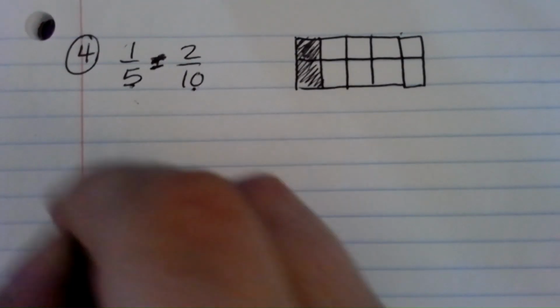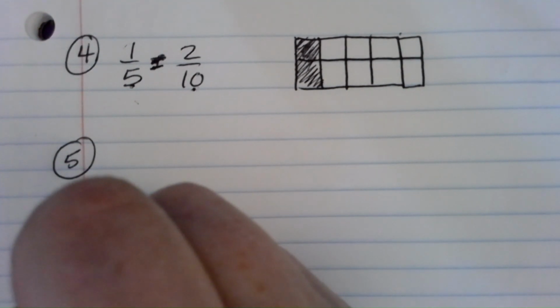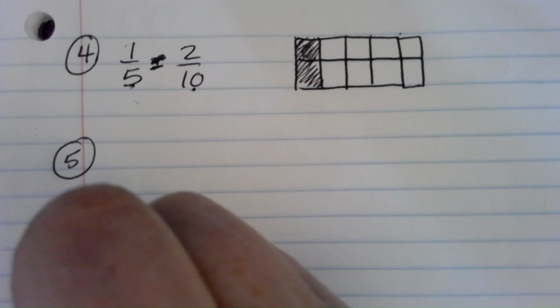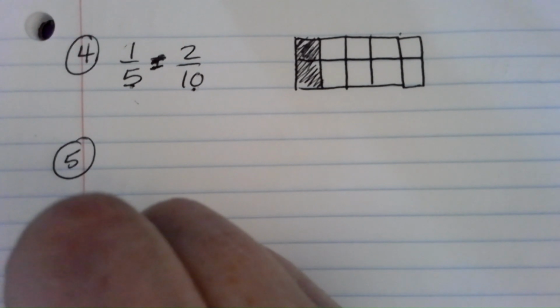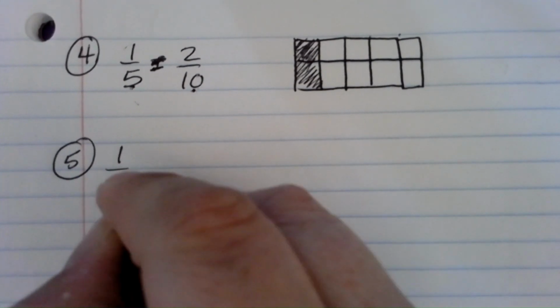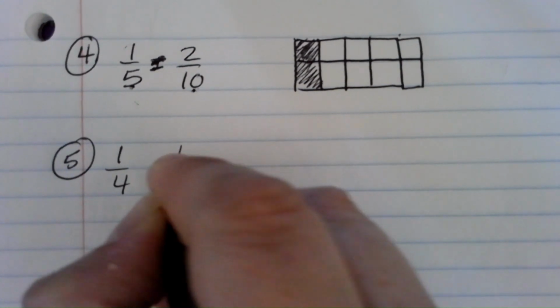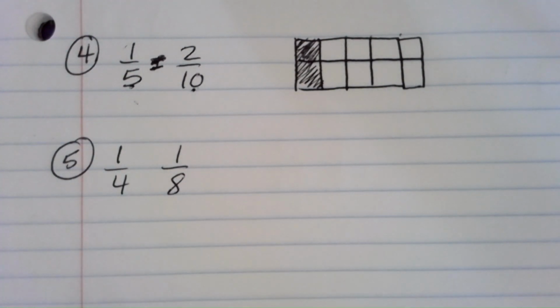One more. Hang on. What about 1/4 and 1/8? Stop yelling out and asking if you can go after Carson. All right, so take a look at that. Let's try to decide which one is bigger and go from there.